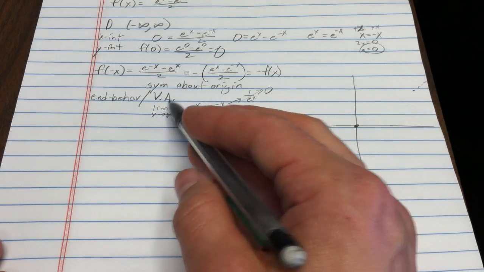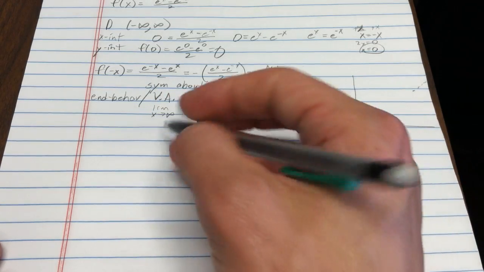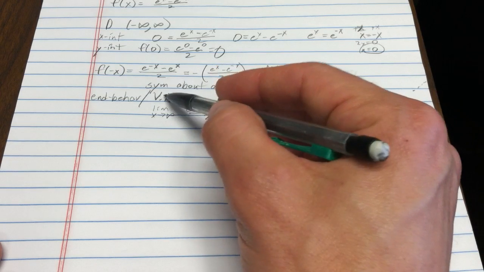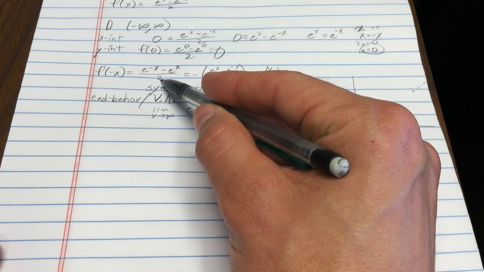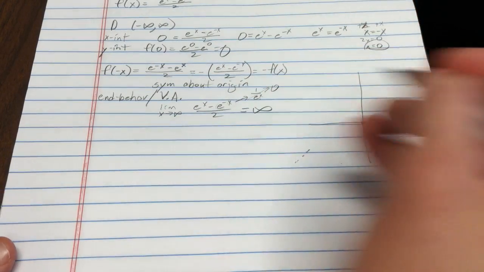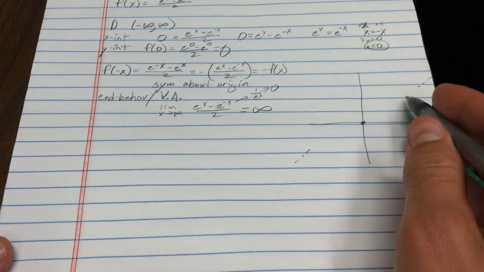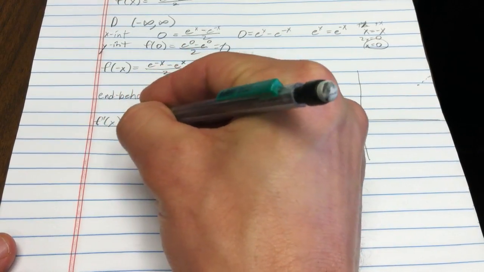Okay, so what about vertical asymptotes? That means there's no horizontal asymptote, incidentally no slope asymptote. Vertical asymptotes are only where the denominator is equal to 0 and the numerator isn't. That doesn't happen here. So there we have it. This is sort of what the ends are going to look like. Let's take the derivative and see what happens there.